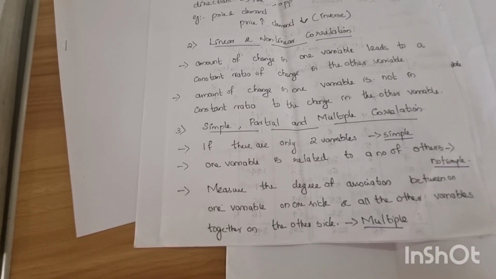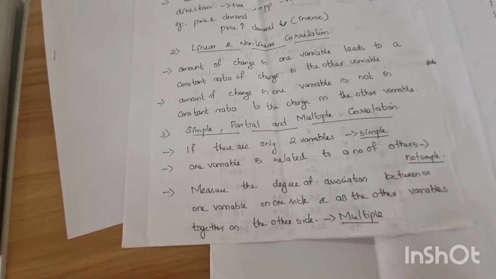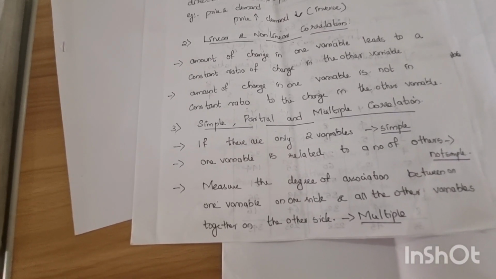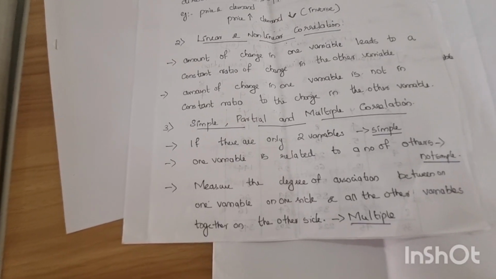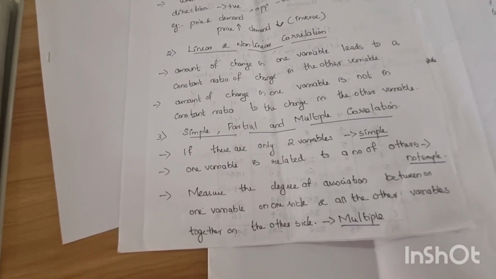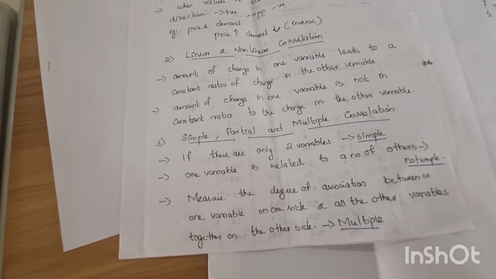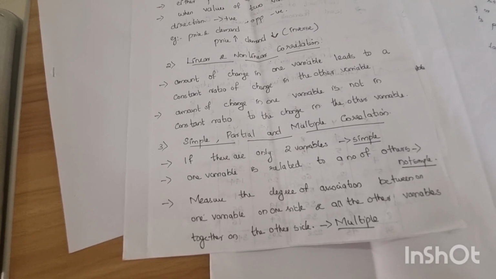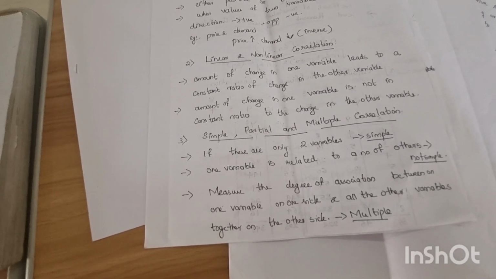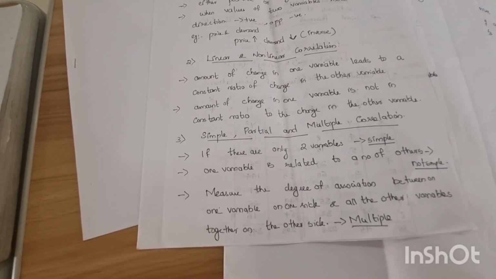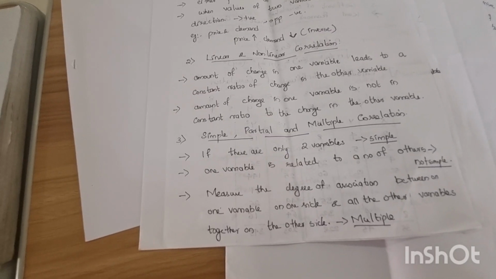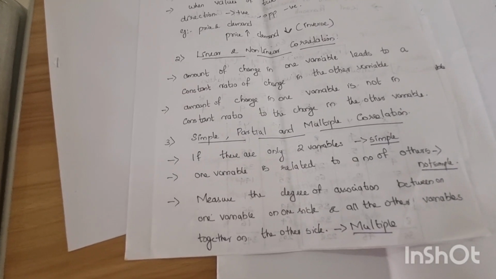This customer satisfaction will be decided by other factors on the other side, such as their taste and preference, their uniqueness, their lifestyle, their culture. So we can measure the degree of association between customer satisfaction and all other variables.